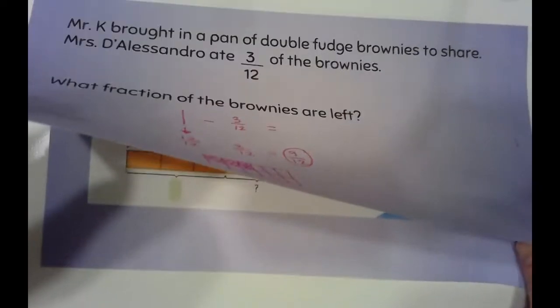So let's do another one together. Make sure, if you don't already have out a paper and pencil, get one out, or a dry erase board and a marker, and let's solve one together.